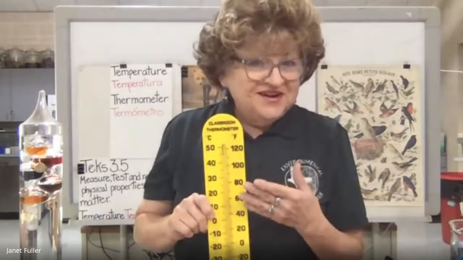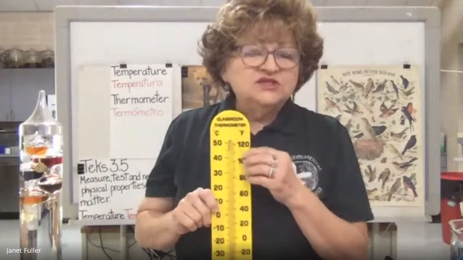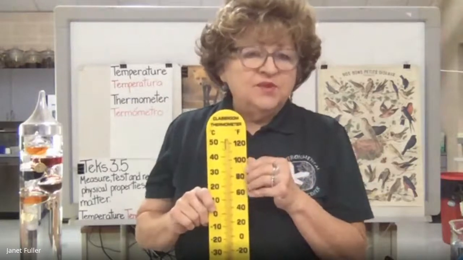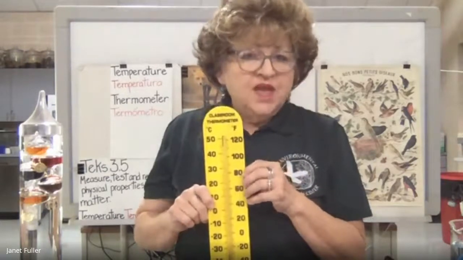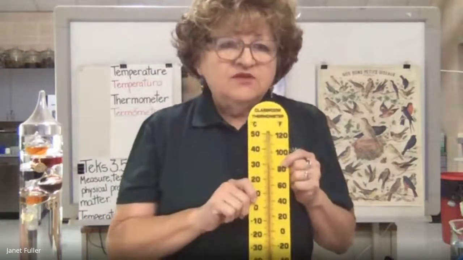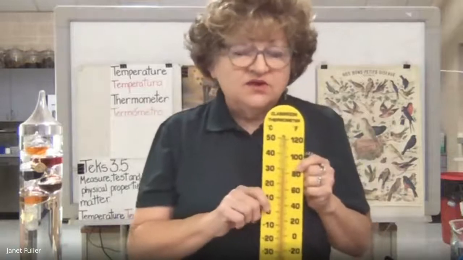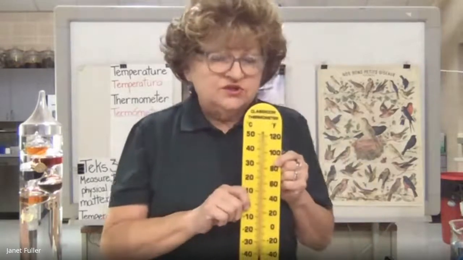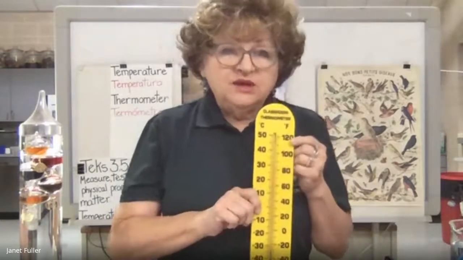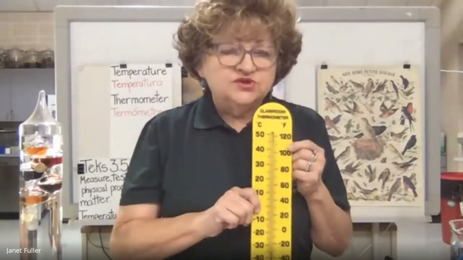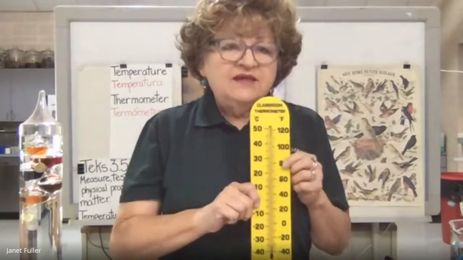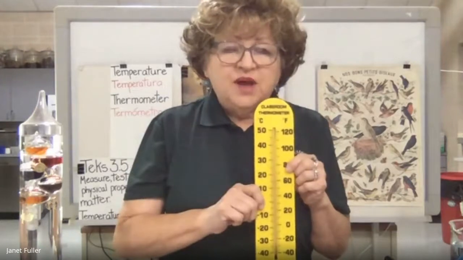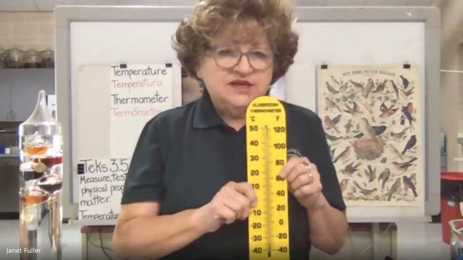It's called the Fahrenheit scale, and we use this in imperial measurement. According to his scale, the freezing and melting of water occurs at 32 degrees Fahrenheit. The boiling of water occurs at 212 degrees Fahrenheit, and the average temperature of the human body is 98.6.